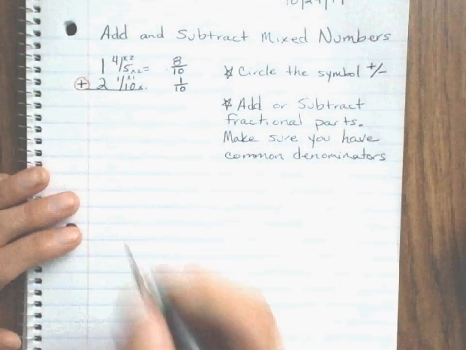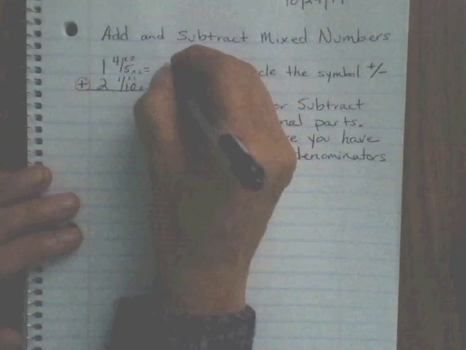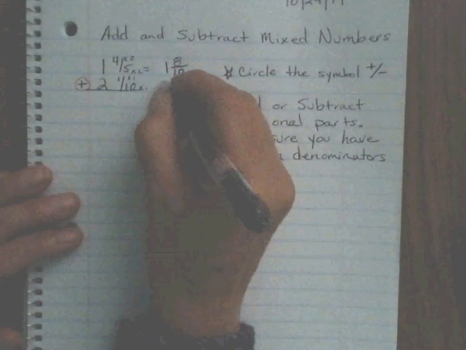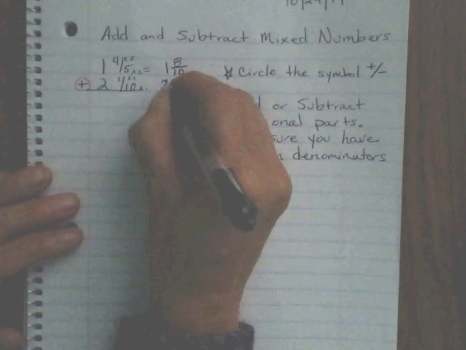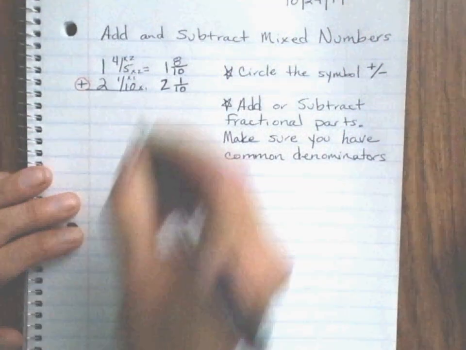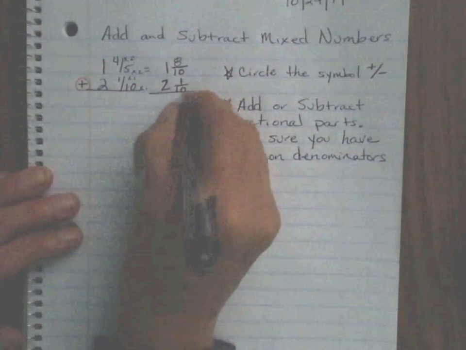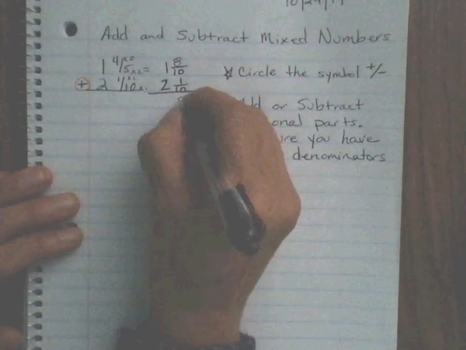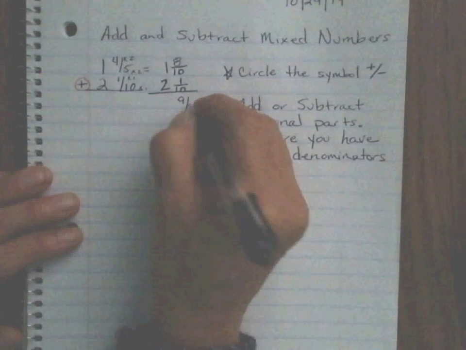So now I've created 1 8/10 plus 2 1/10. So now I can add them. So 8/10 plus 1/10 is 9/10.